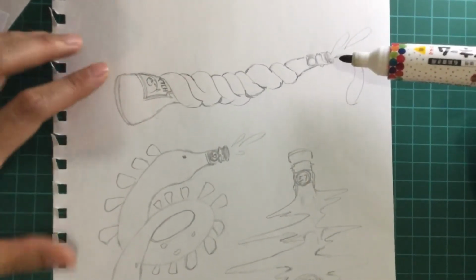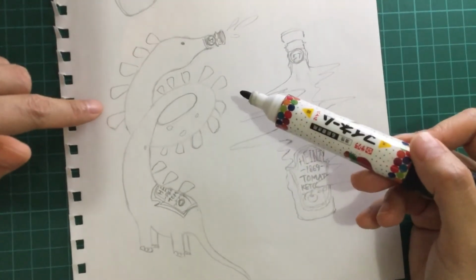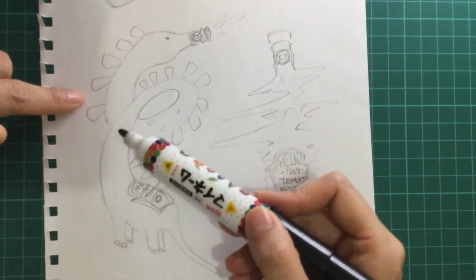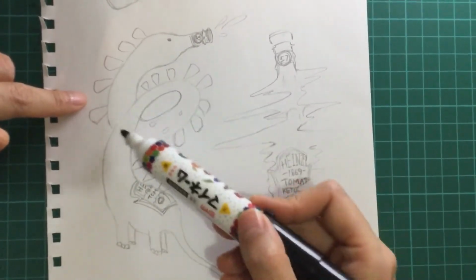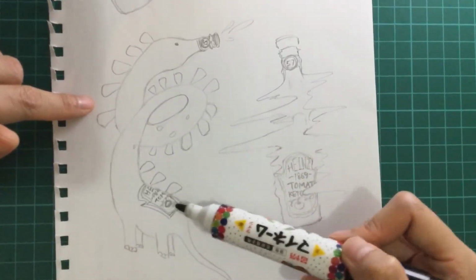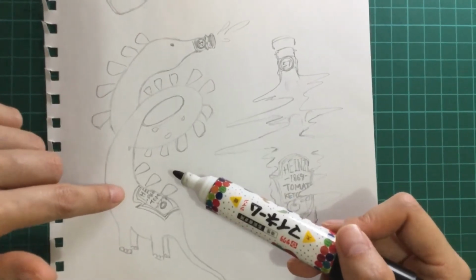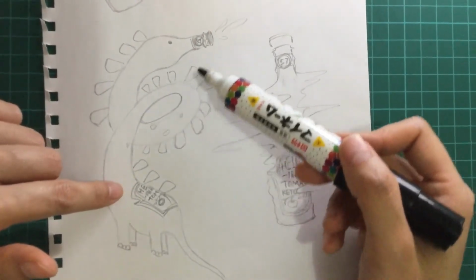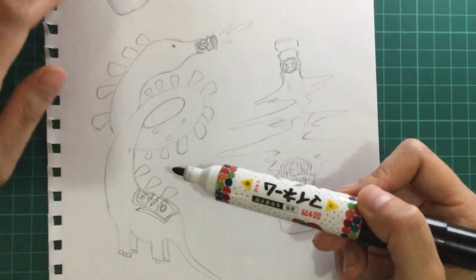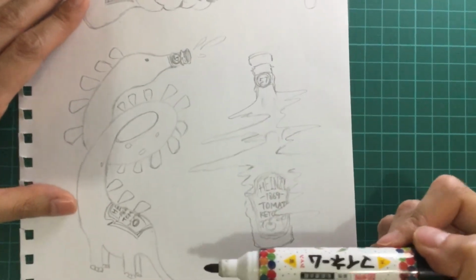And then here, instead of twisting the ketchup this time, I tried to twist the dinosaur. You can see the neck of the dinosaur is looped like this. Besides distorting the dinosaur, I also combined the ketchup inside. So with distortion, sometimes you can combine it with force fit.